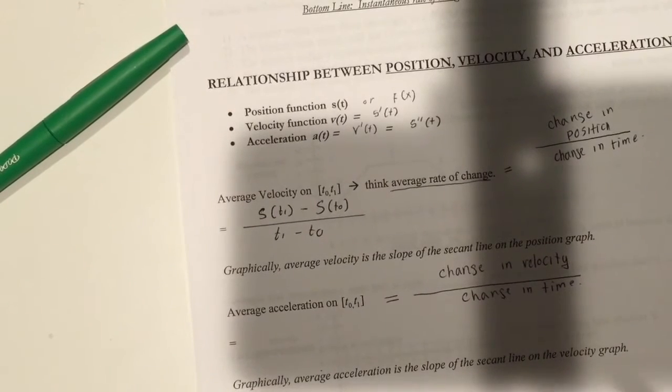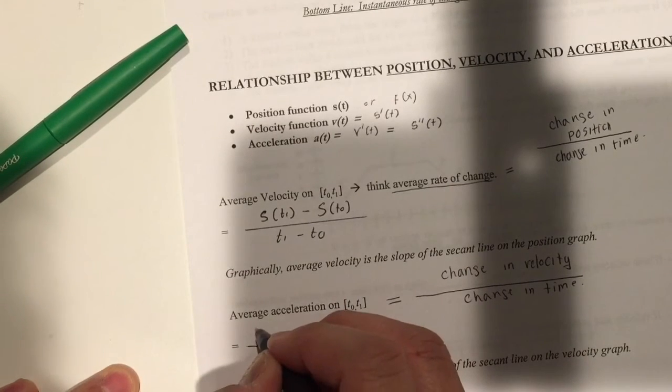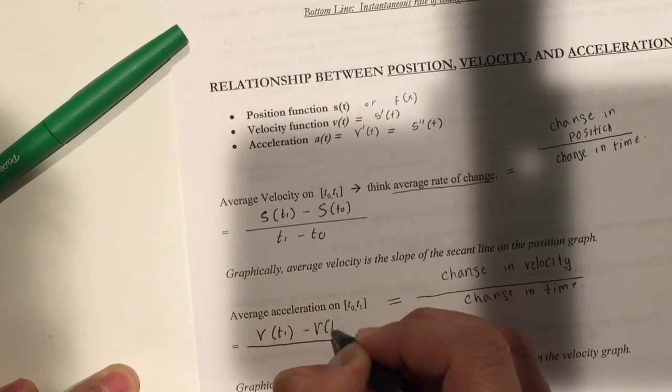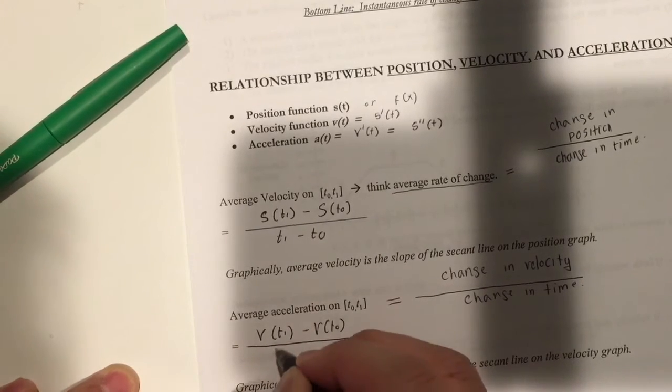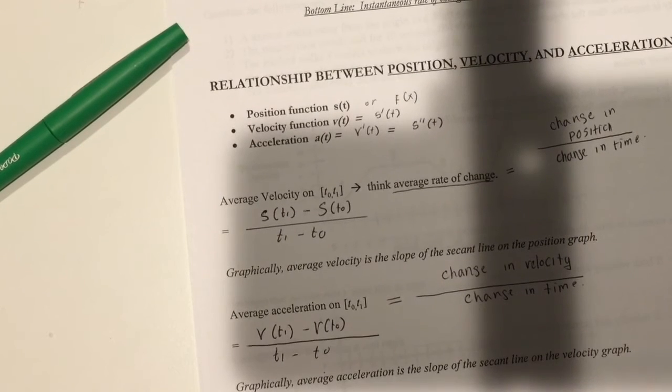So we calculate that by taking the change in velocity over the change in time. That gives you acceleration. Okay, so graphically, average acceleration is the slope of the secant line on the velocity graph.